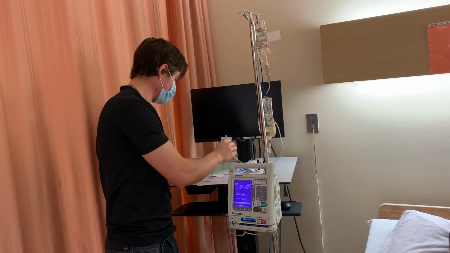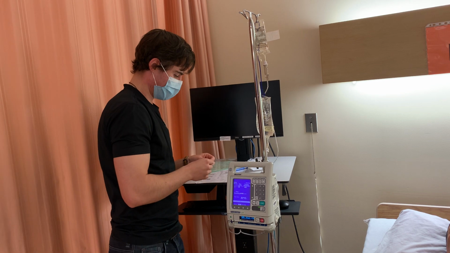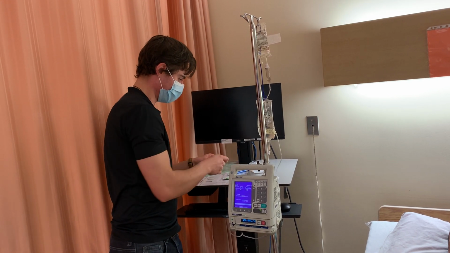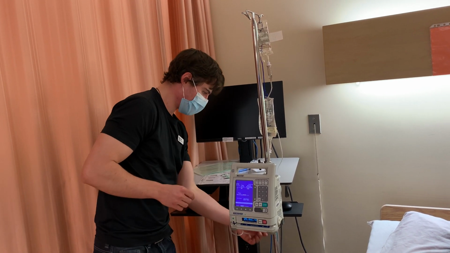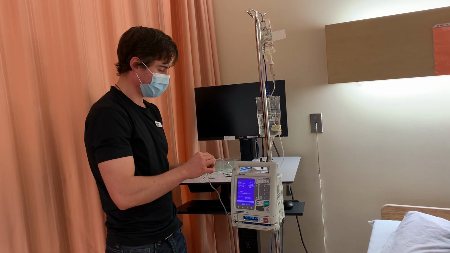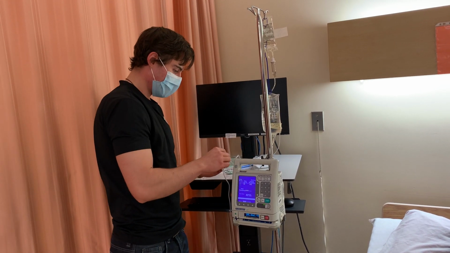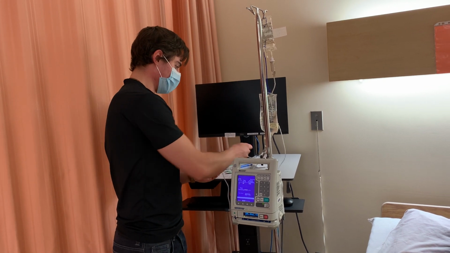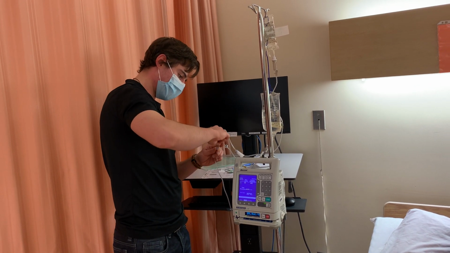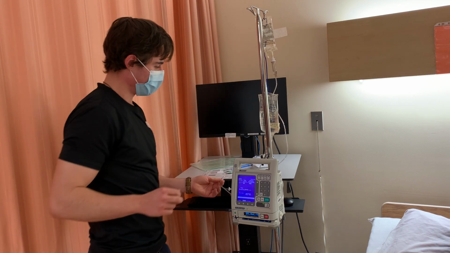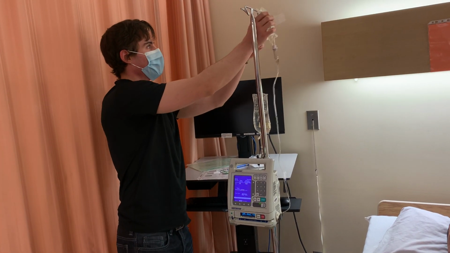I'm then going to use an alcohol swab on the port for 30 seconds, the port above the Baxter pump. And then I'm going to connect that up.